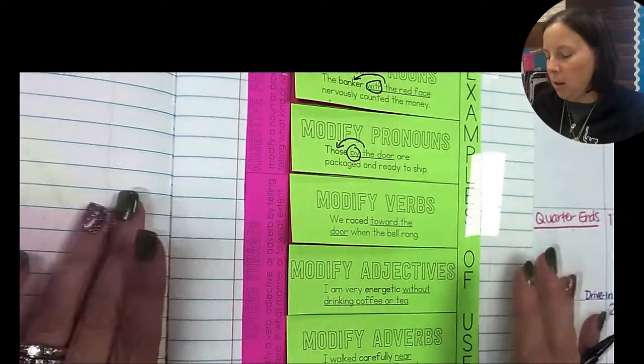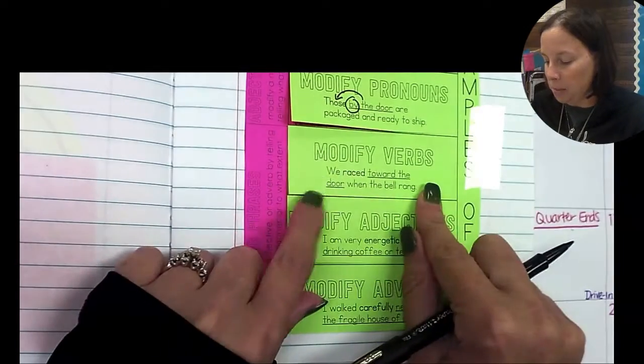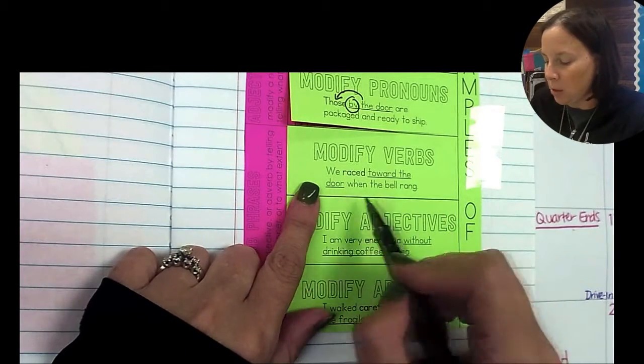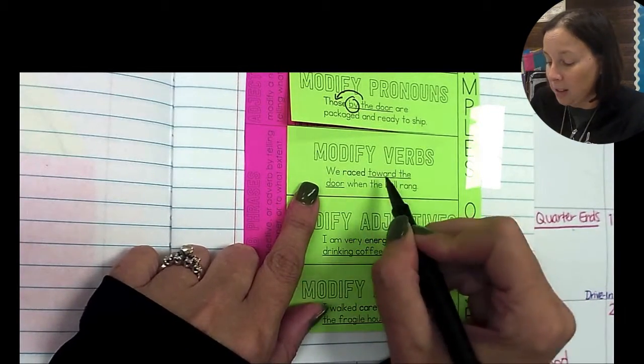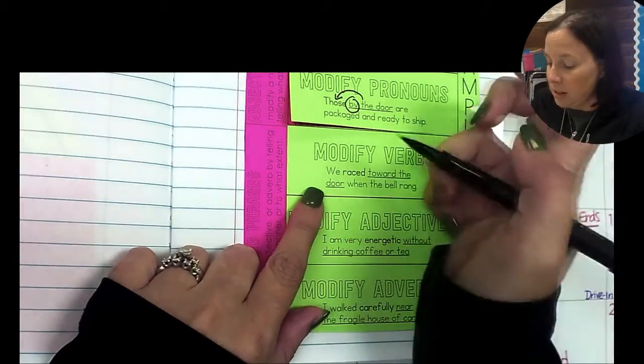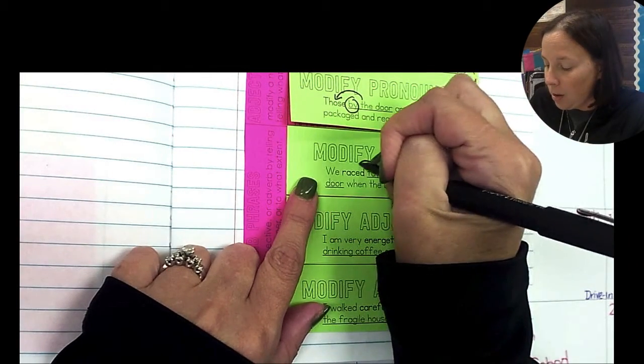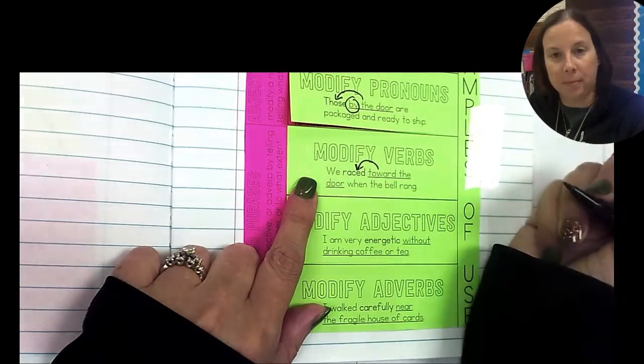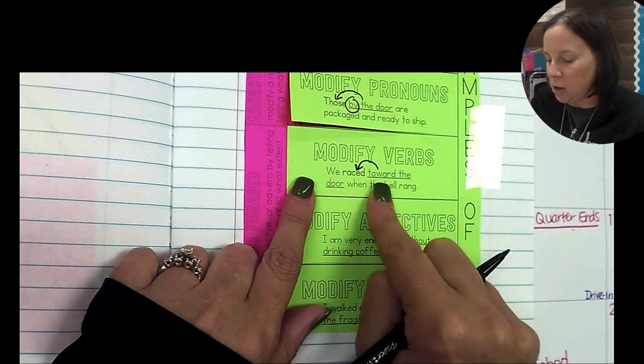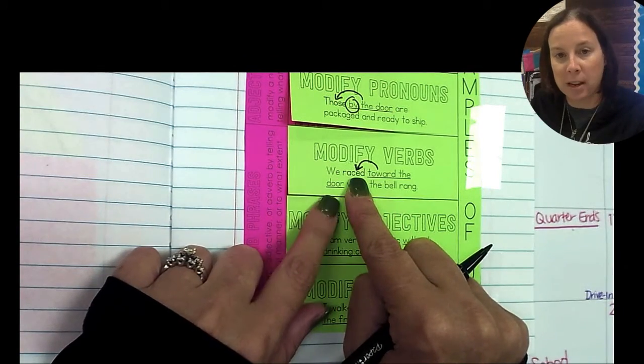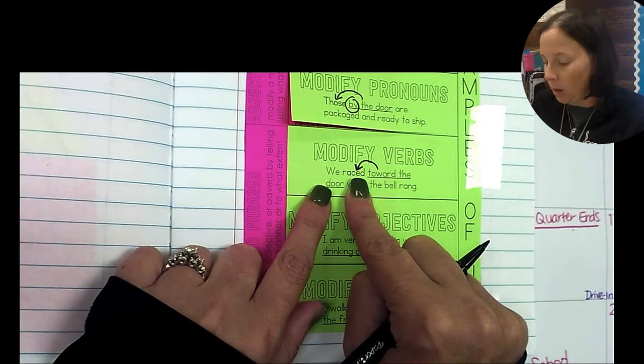They can also modify verbs. We raced toward the door when the bell rang. Toward the door is describing where they raced. And toward is showing a relationship between the word raced and the door.